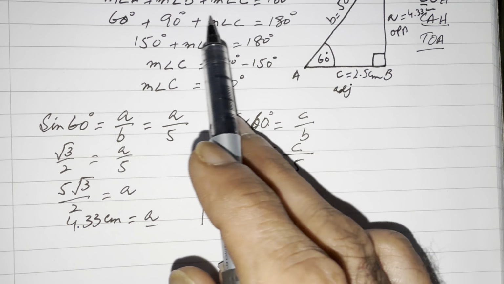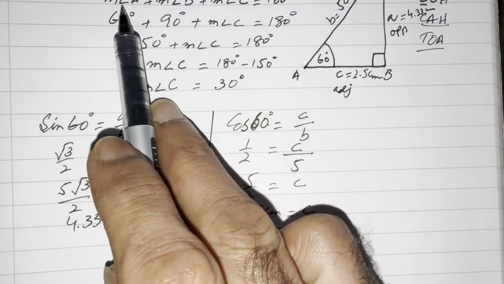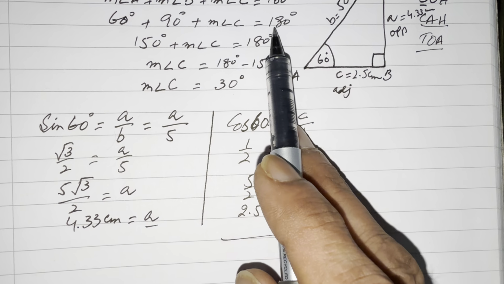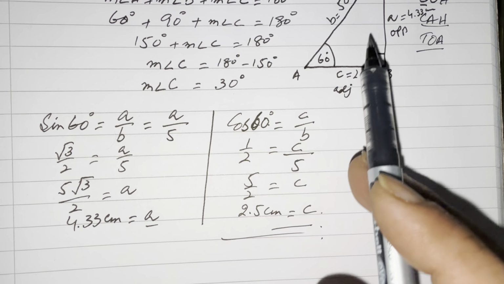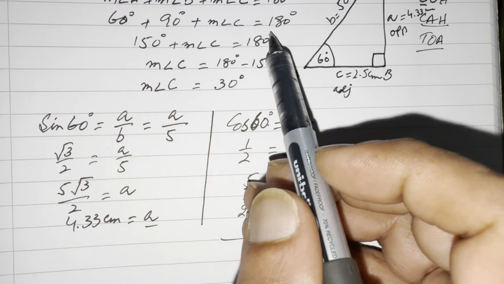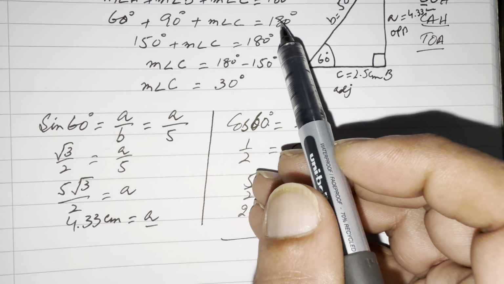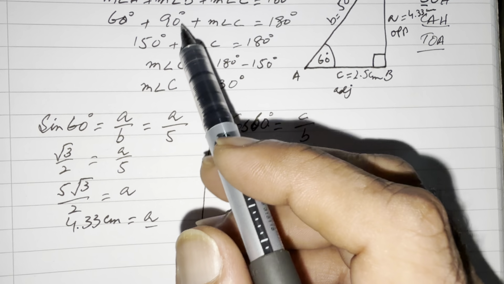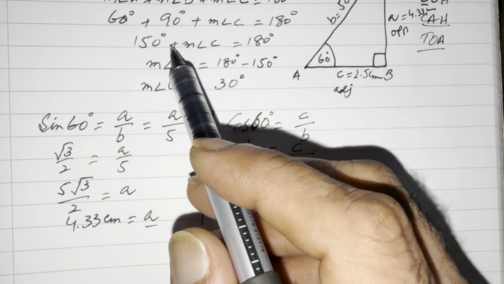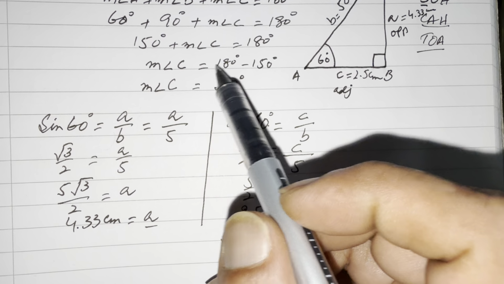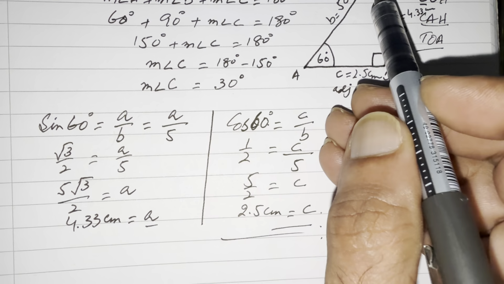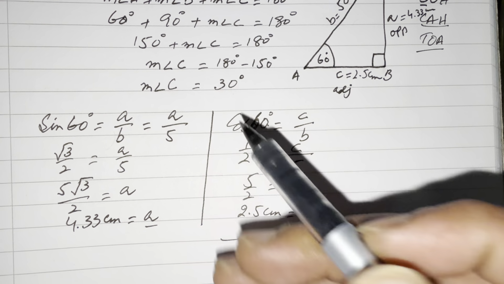So measure of angle A plus measure of angle B plus measure of angle C is equal to 180 degrees. After putting the given values, we get the measure of angle C is equal to 30 degrees.